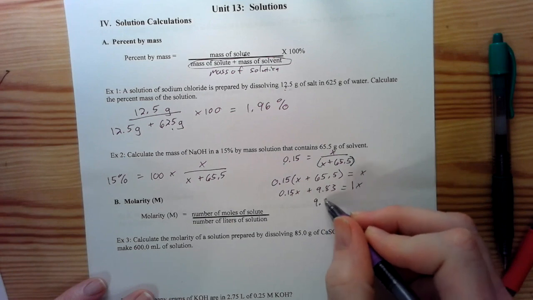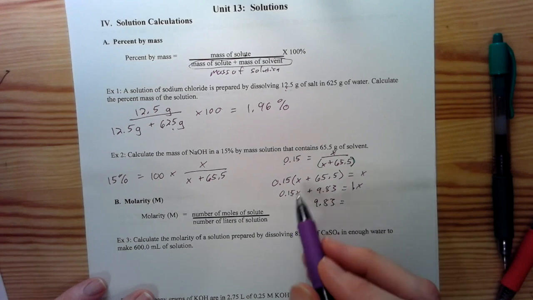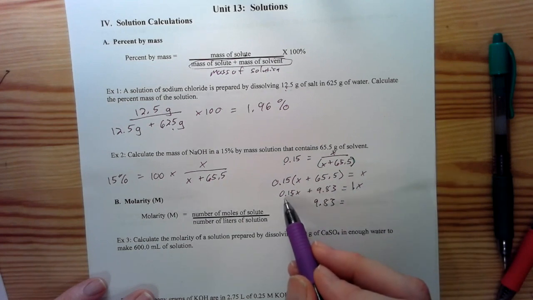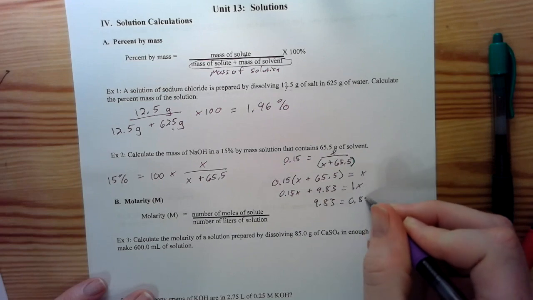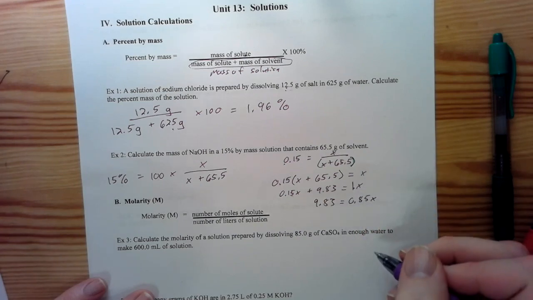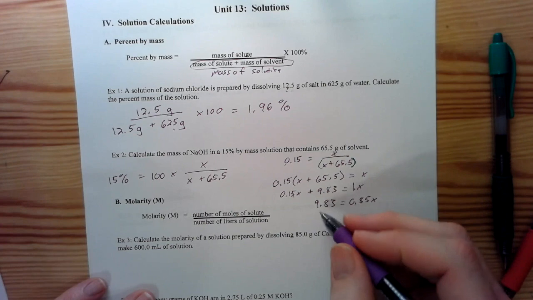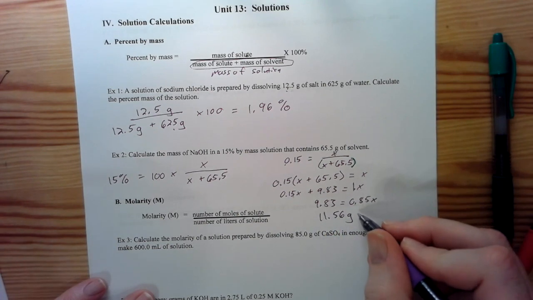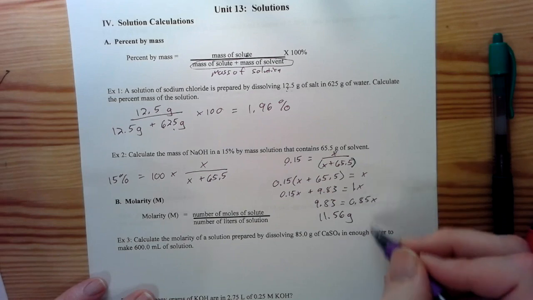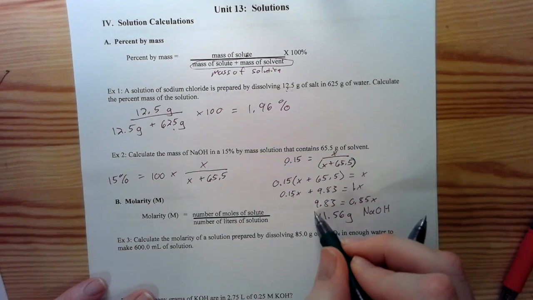So we'll get 9.83, and 1x minus 0.15x is going to be 0.85x. So now I can isolate x very easily by dividing both sides by 0.85, and I'll get 11.56 grams of my solute, which was NaOH. And that is my answer.